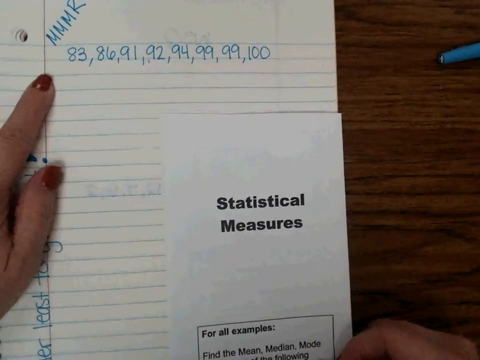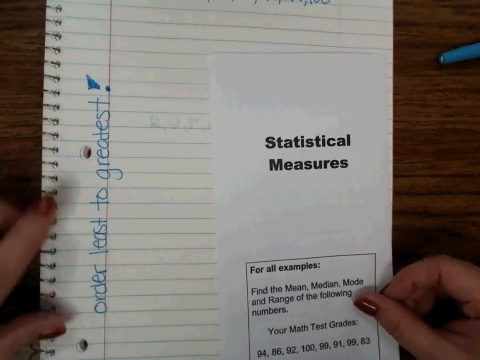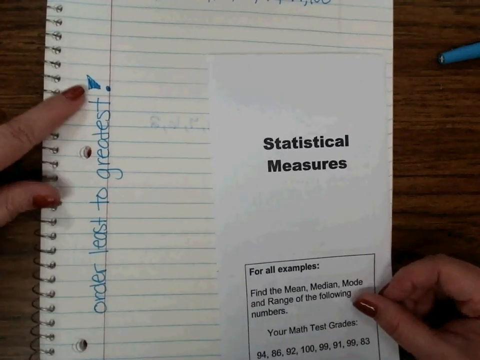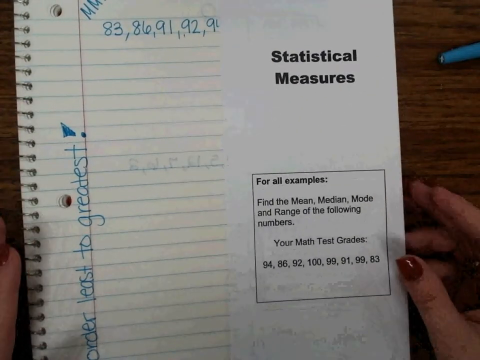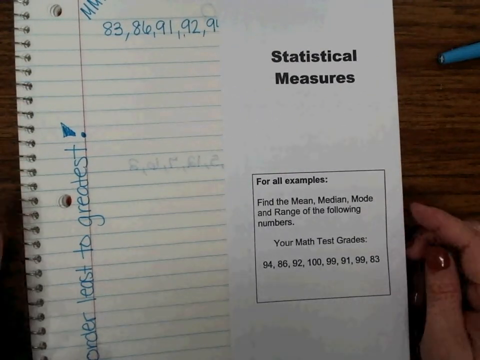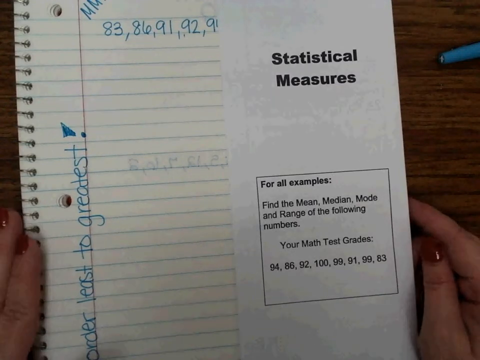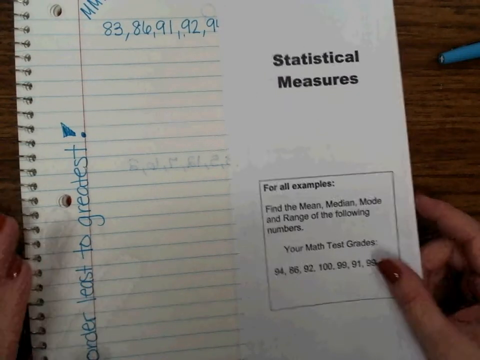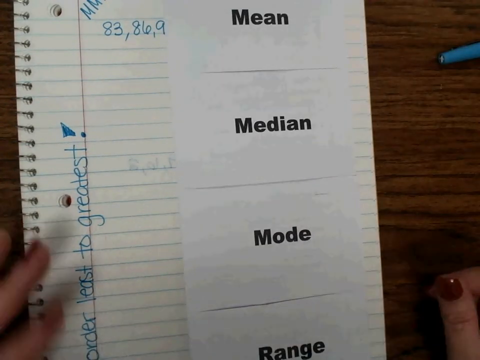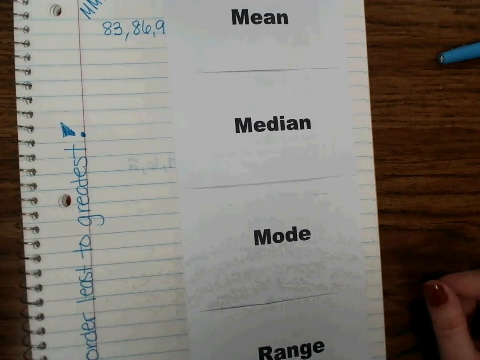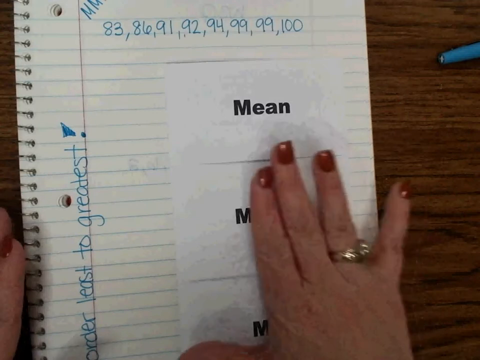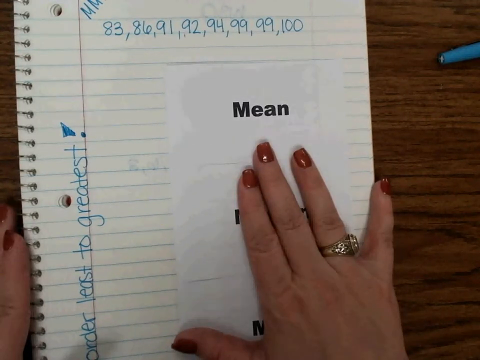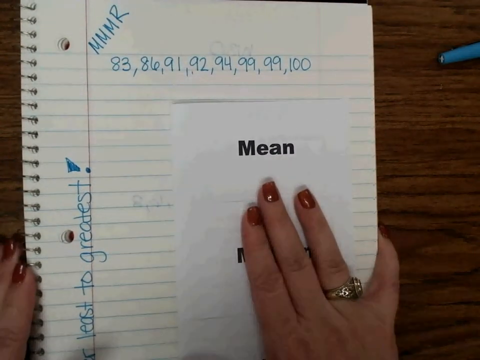What I did is I ordered from least to greatest. So whenever I have a set of data, a set of numbers, the first thing I'm going to do is order them from least to greatest, because most of these procedures that we have to do to get the mean, the median, the mode, and the range will require them to be placed in order from least to greatest. So let's make sure right now that your foldable is set up to be used, that you have your numbers ordered least to greatest, and that we are ready to start.